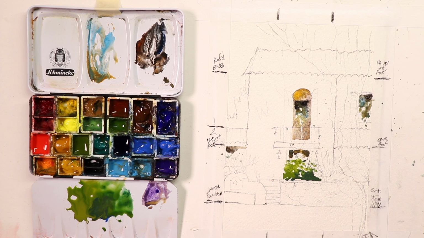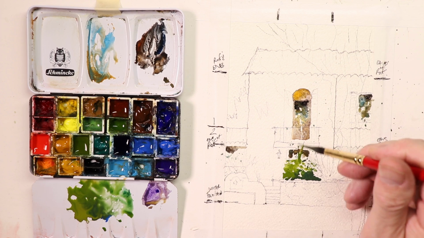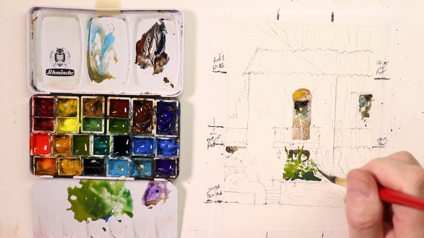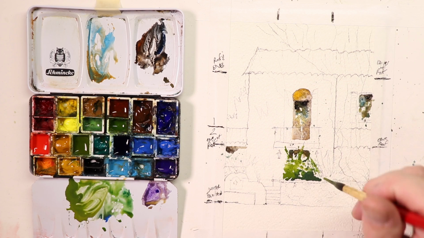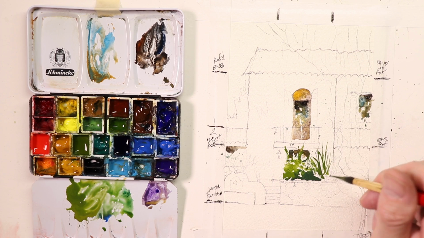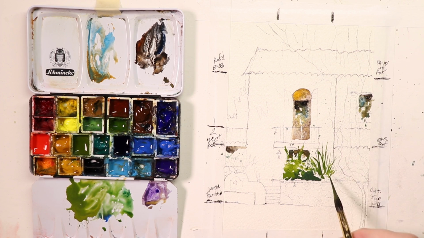Couple of splashes. Let's use our needlepoint brush. So I wet the brush first. Our needlepoint brush. And we're just going to add some of those fern-like, palm-like plants like that.